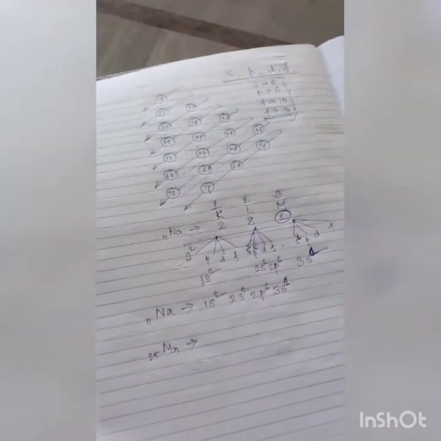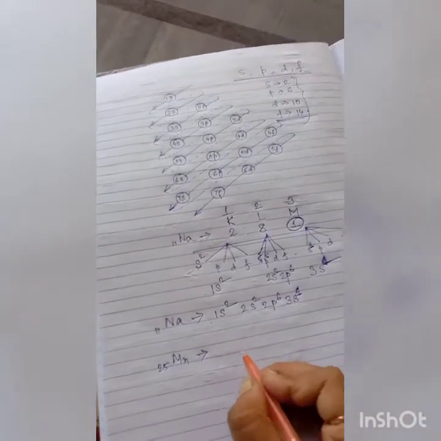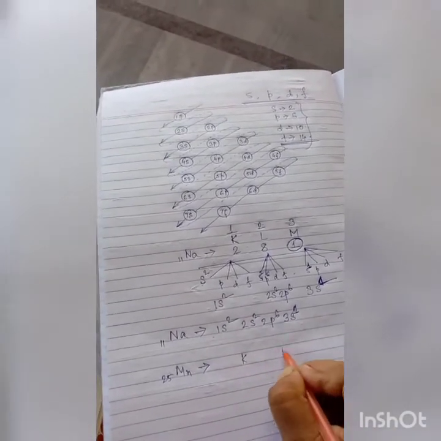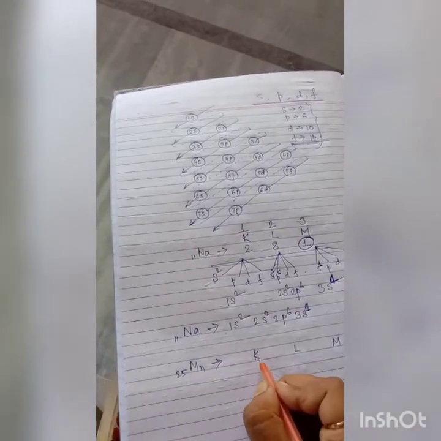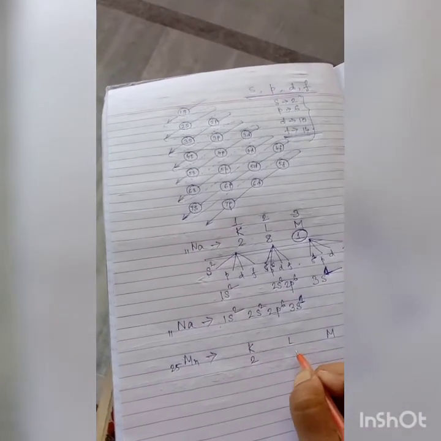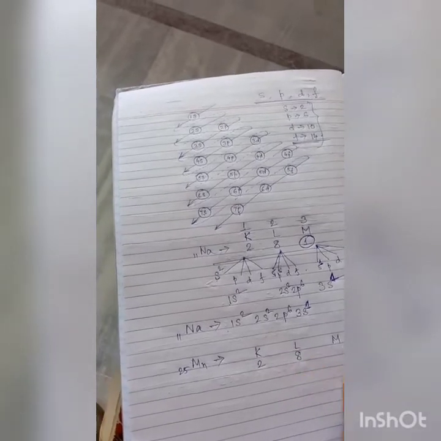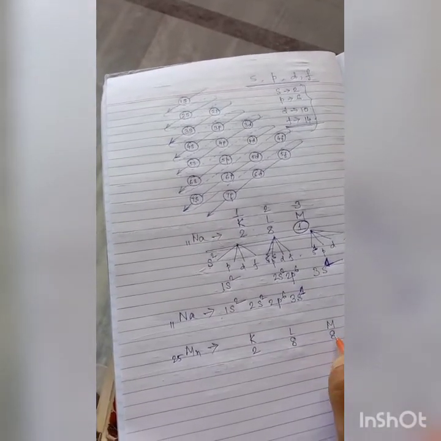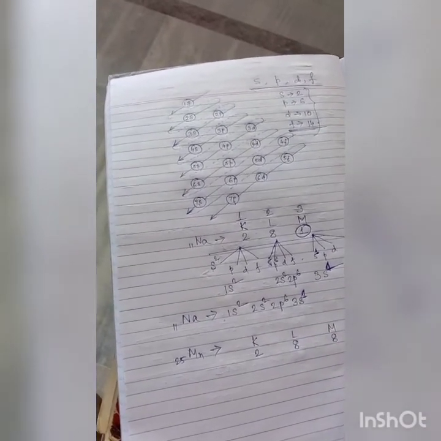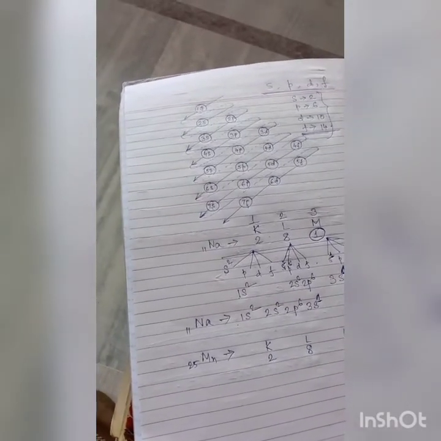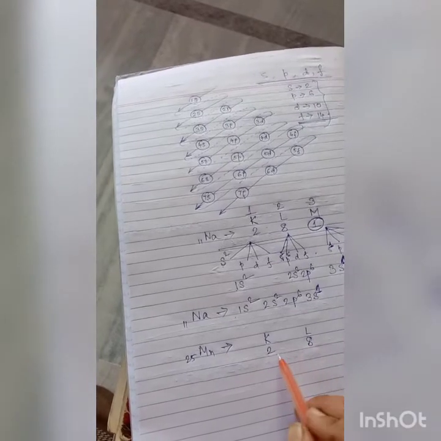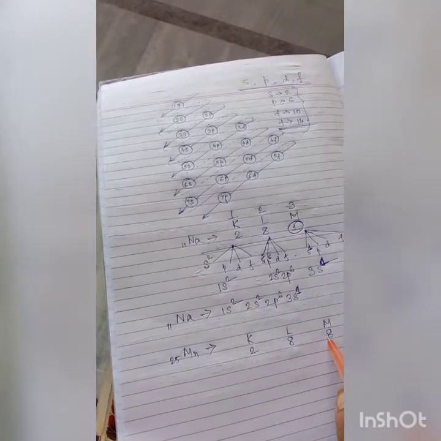First, break it into the number of shells, that is K, L, M. So the K shell contains 2, L contains 8, M contains also 8. Okay, 2, 8, 18.